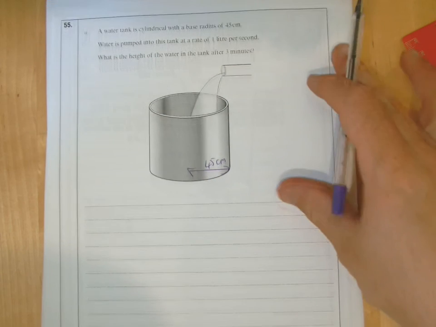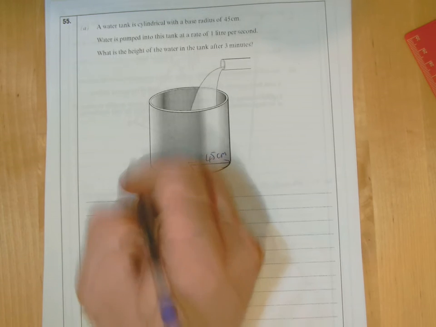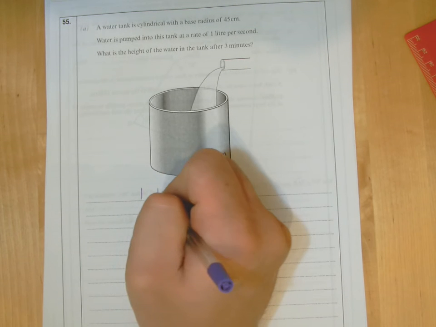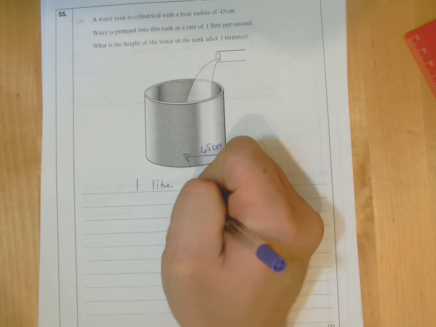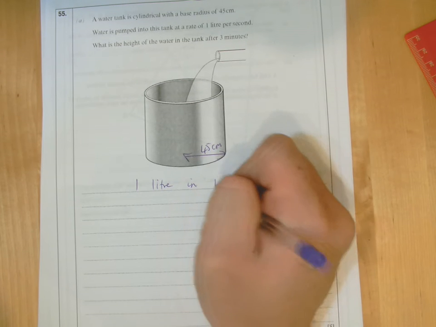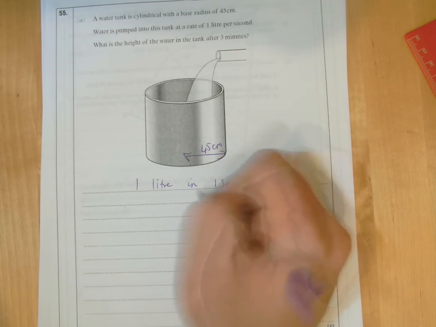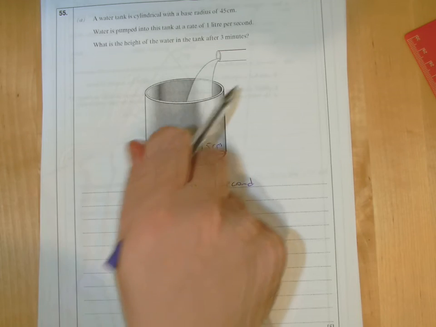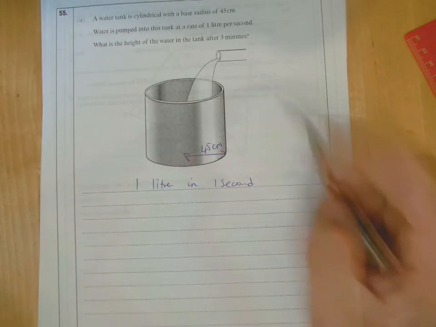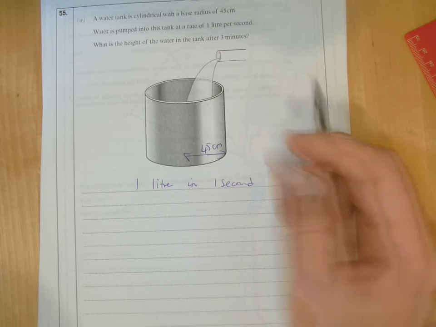Now it says here 1 litre per second. So basically 1 litre in 1 second. That's what is going on here. Okay, 1 litre of water is going in every second. Now we want 3 minutes, don't we? So how much water will be in this tank after 3 minutes?